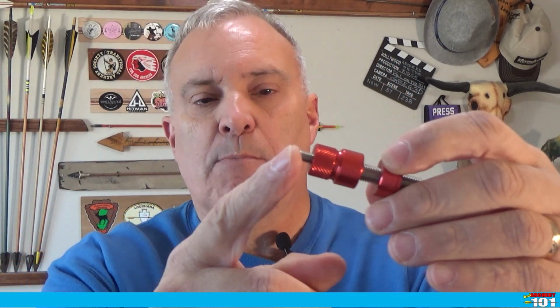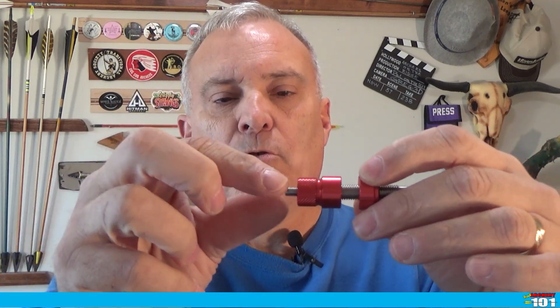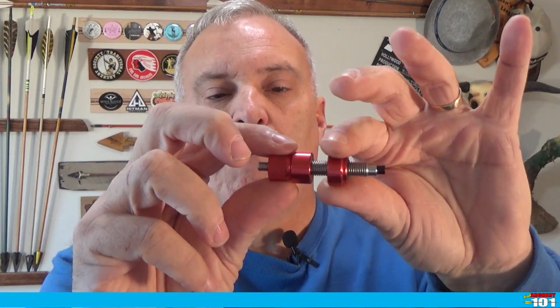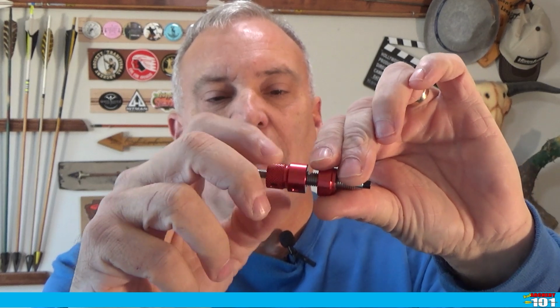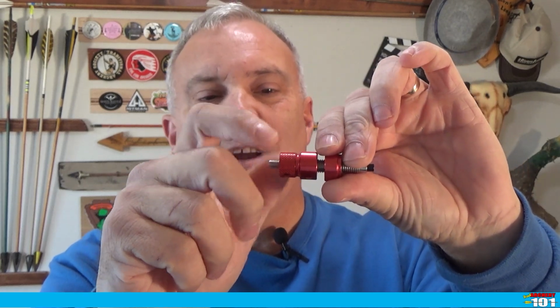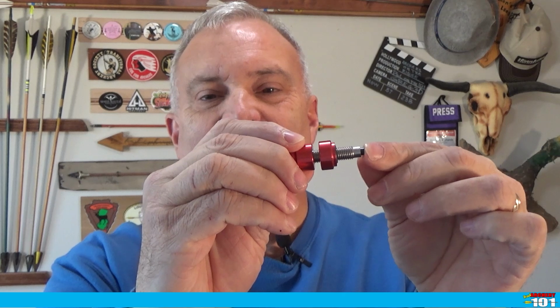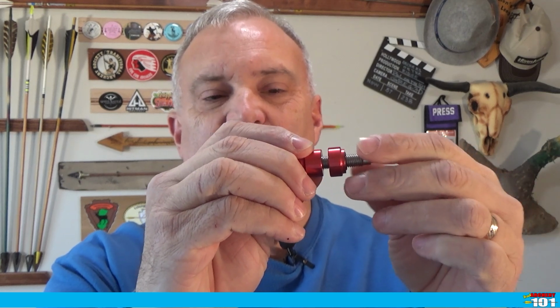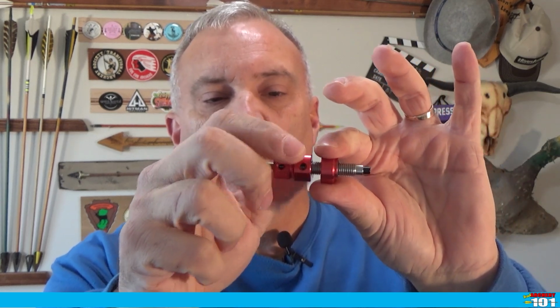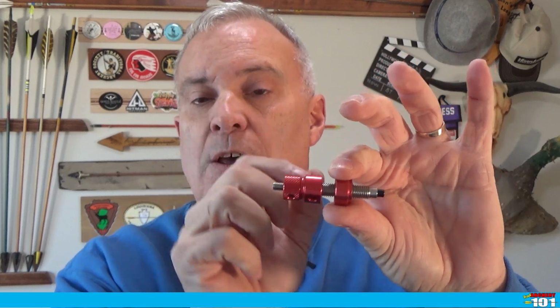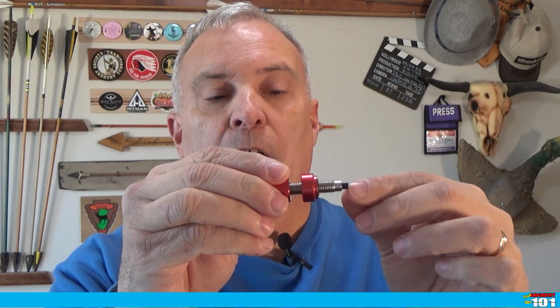Now here's the cool part. You can do it two ways. You can use this right here. Some people use an Allen wrench to do it quick, but you can also do it here. By turning this, I'm compressing the spring, making this stiffer. Or conversely, I can do this, stretch the spring out, and make that softer.